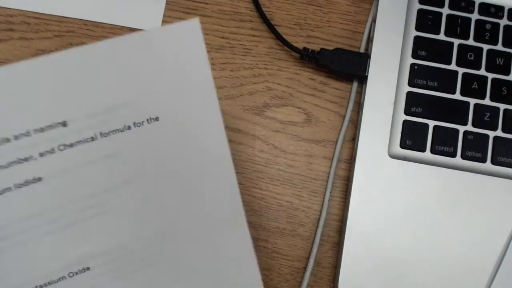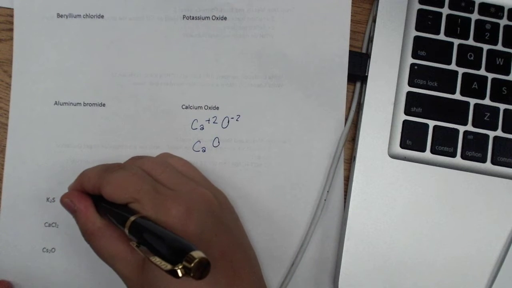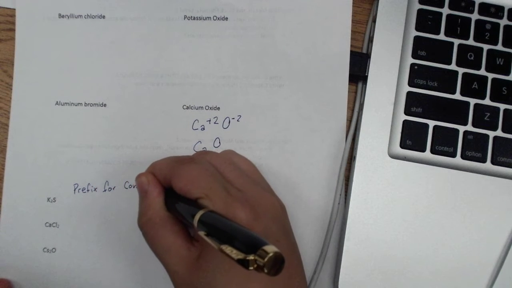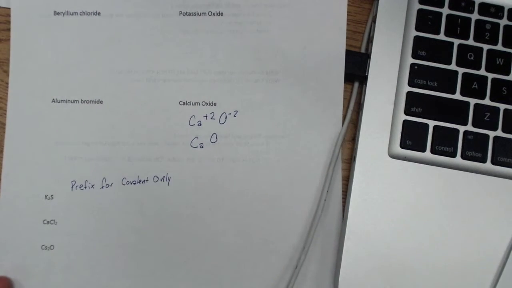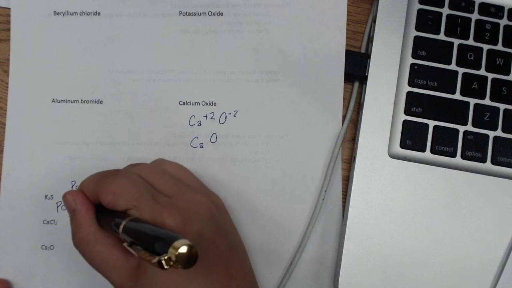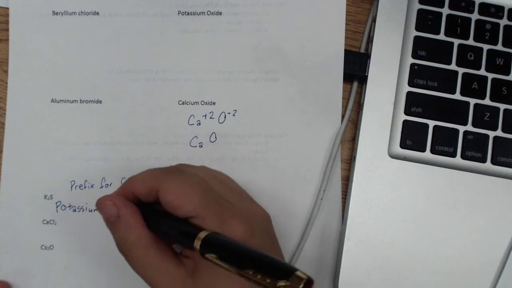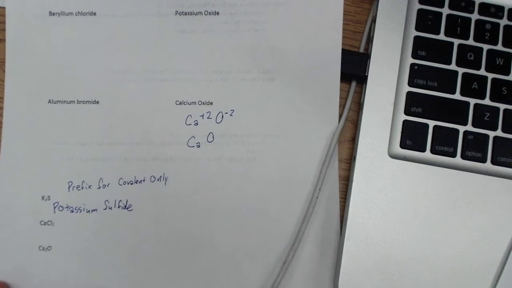And so prefixes are for covalent only. So write that down. Prefix for covalent only. Okay? So if it's ionic, you just write the name. So it's going to be potassium, not dipotassium. And again, I don't end my compounds with sulfur. Potassium sulfur is not a thing. You write potassium sulfide. Okay, so that is level 1 on that.